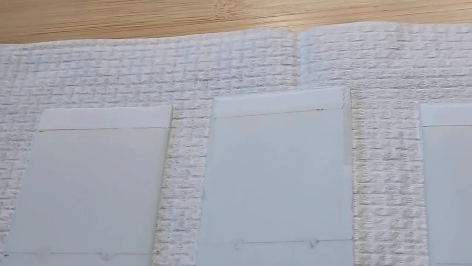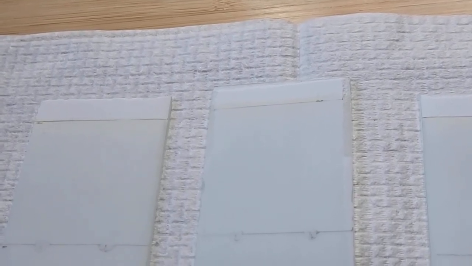So the solvent has now reached the solvent line. I've taken the plates out of the chromatography chambers, and now we have to let them thoroughly dry before we do the staining. Okay, we've left the plates long enough and they should be completely dry now, and we can move on to the staining process.